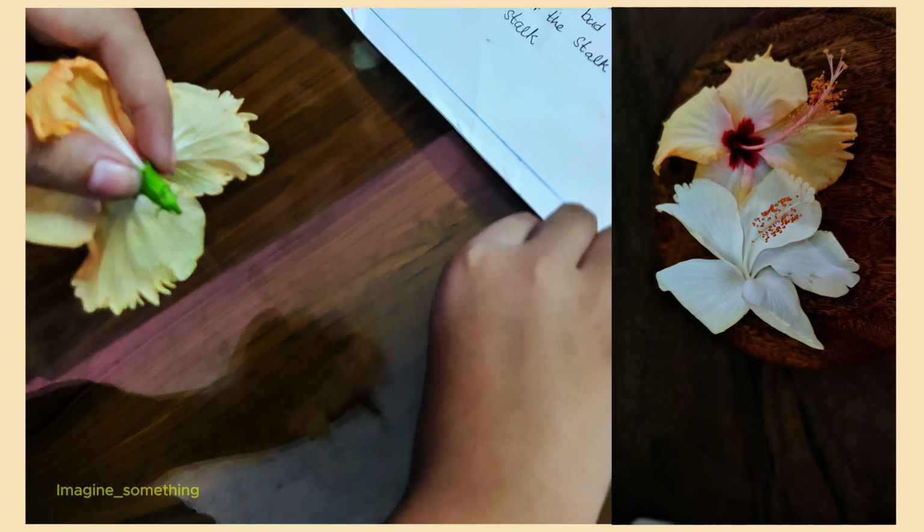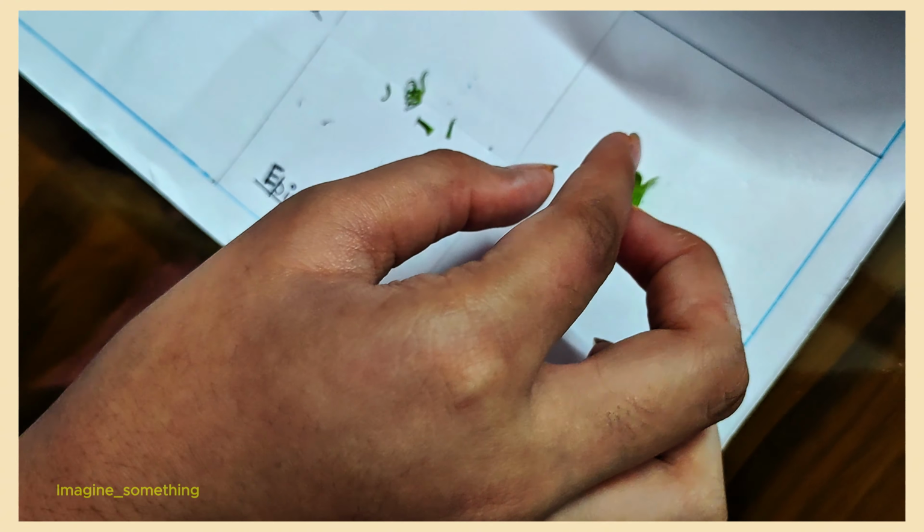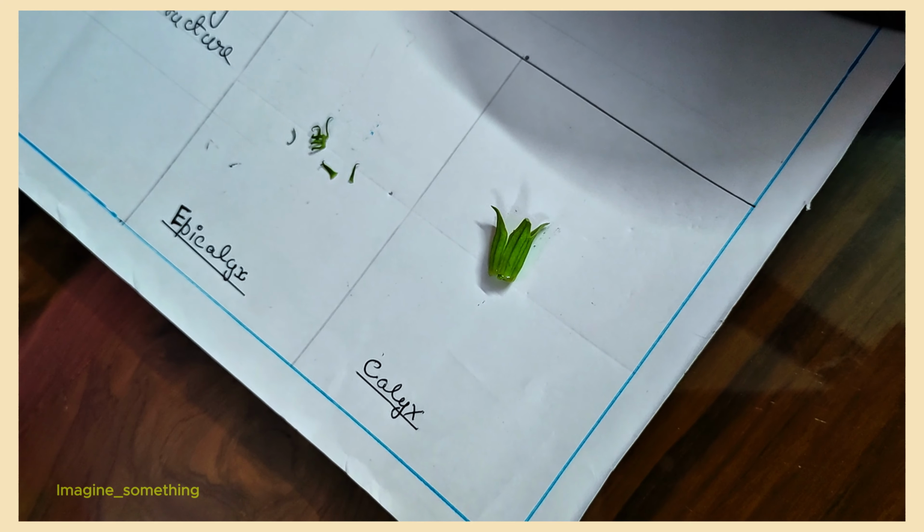If we see this flower, these are the epicalyx. The calyx protects the inner whorls of the flower in the bud stage. Now slowly peel off the epicalyx. Now I am going to separate the calyx from the bottom and make sure that we don't hold the flower by the stalk because that will break away the inner parts.